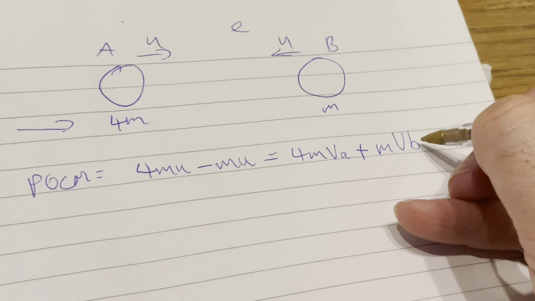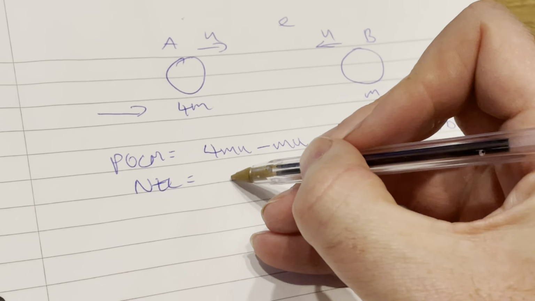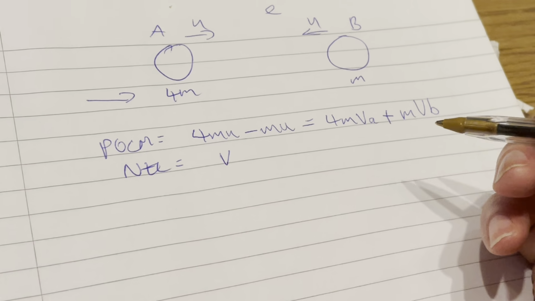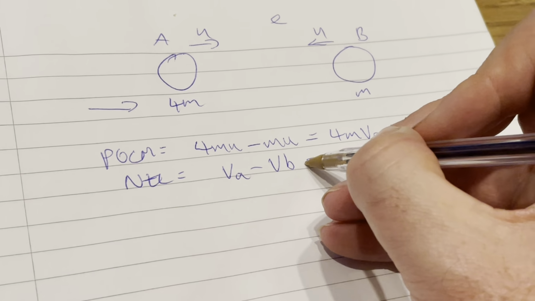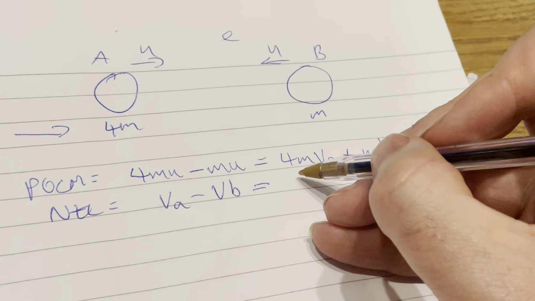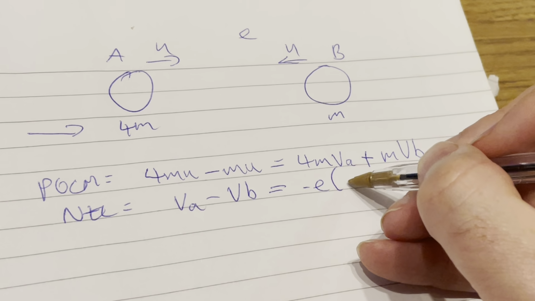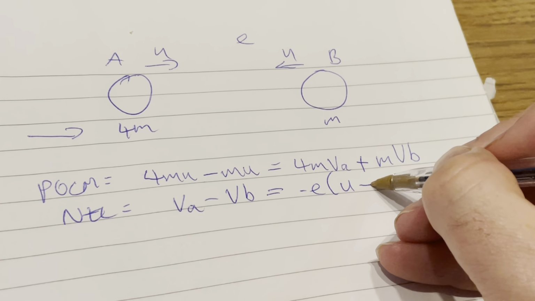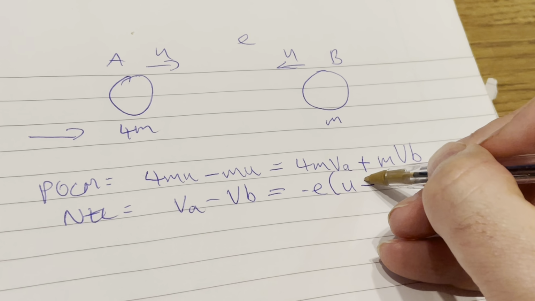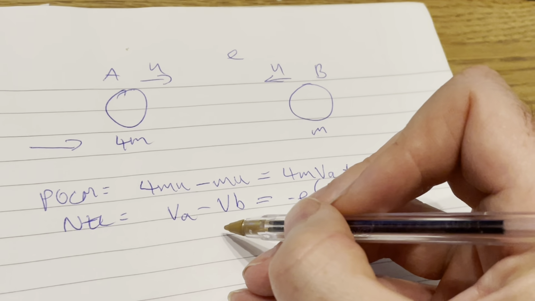And then now the restitution equation will be VA minus VB is equal to minus e times (u minus minus u), which is that.